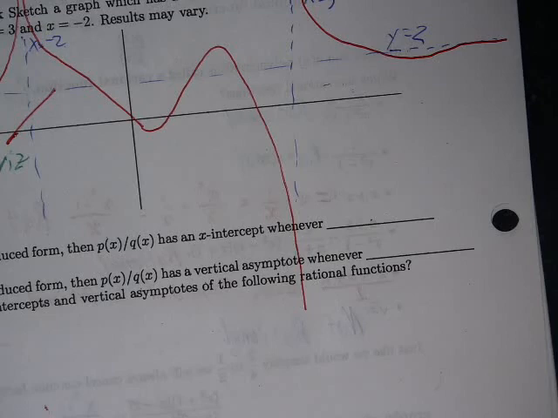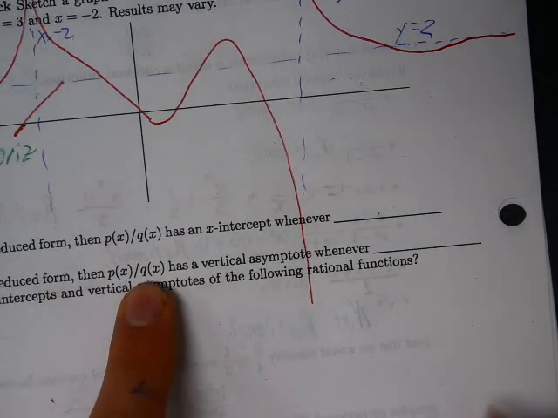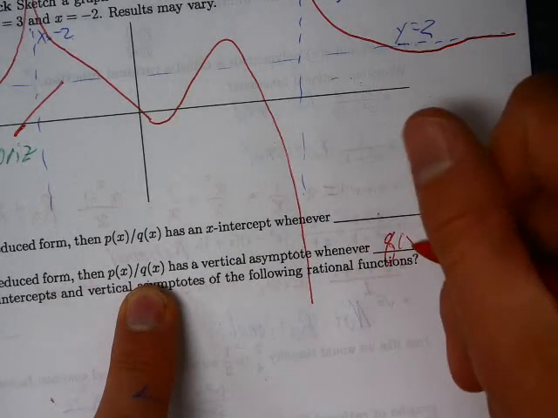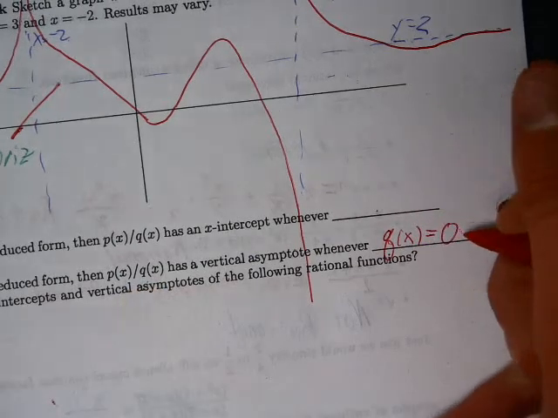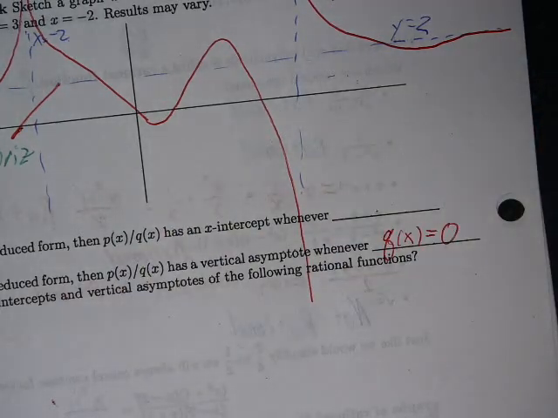That's all that a vertical asymptote means: having y values that get really, really big without x values that get really, really big. So a rational function, p of x over q of x, has a vertical asymptote whenever q of x equals 0. If you want to find vertical asymptotes, just find the zeros of the denominator. That seems reasonable, right?